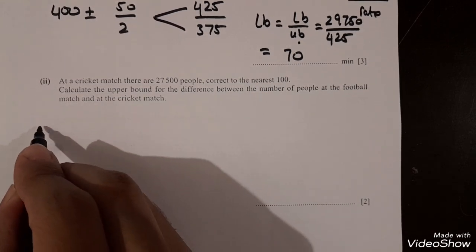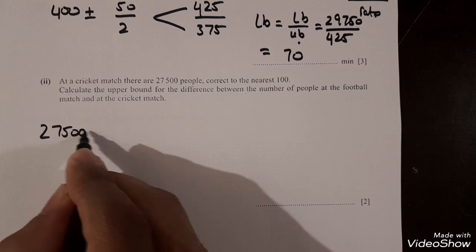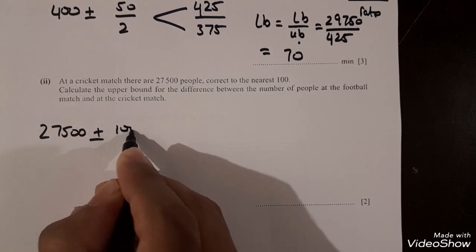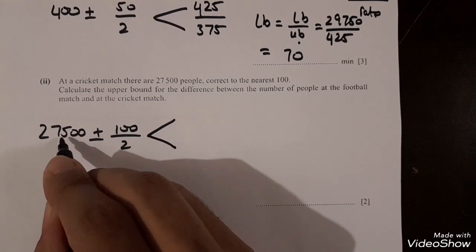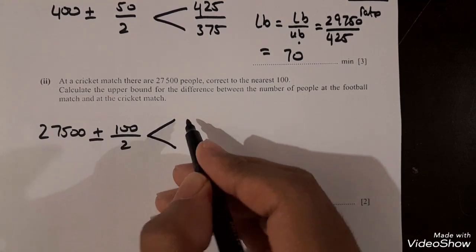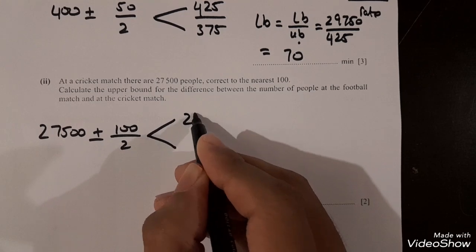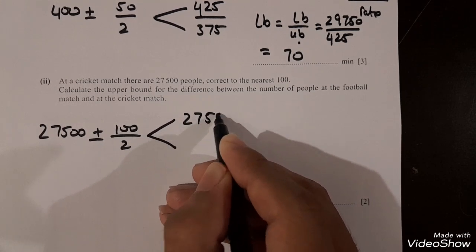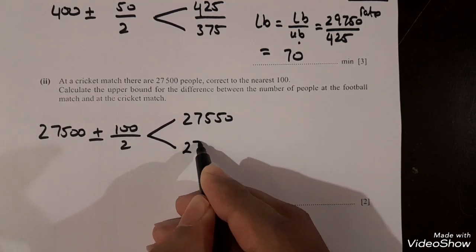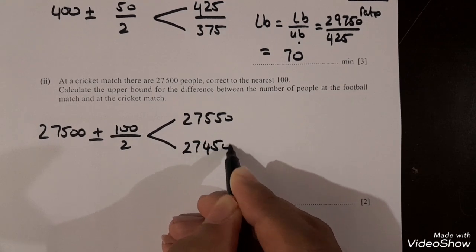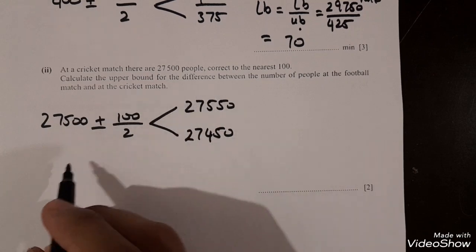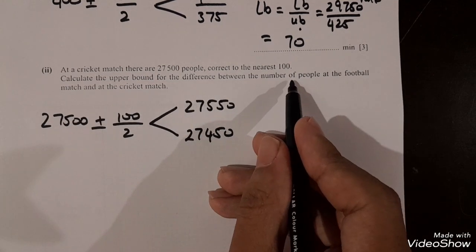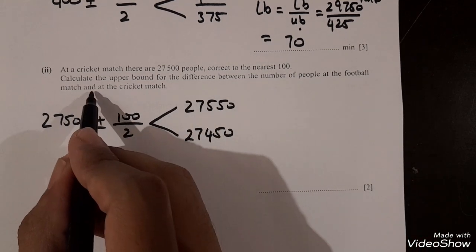So we will write 27,500 plus or minus 100 divided by 2, and we will add this to 27,500 and subtract it. So the upper bound is 27,550 and the lower bound is 27,450.